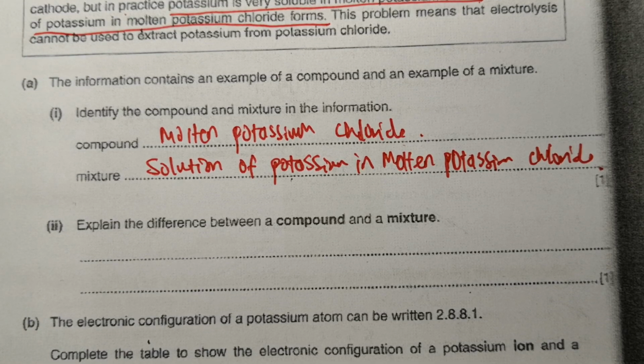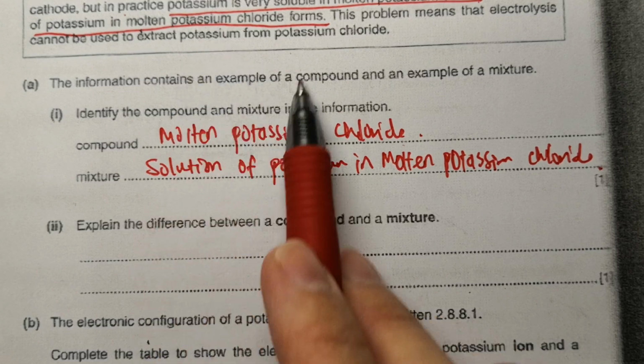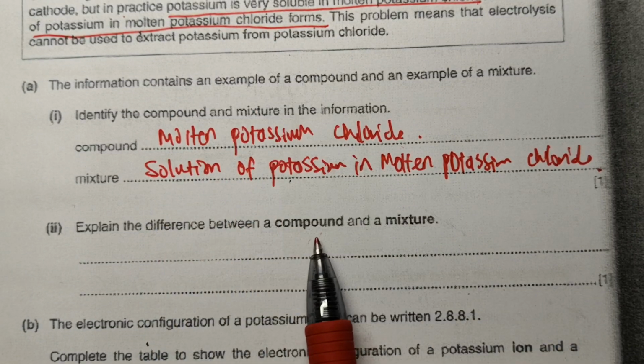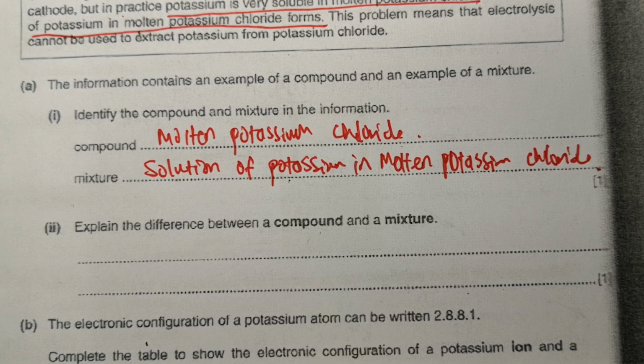Okay, explain the difference between a compound and a mixture. This question, basically you don't have to relate back to the context. This one is just a very general question about the difference between compound and mixture, which is in chapter 4. So you can state any differences. There are actually altogether 4 differences.